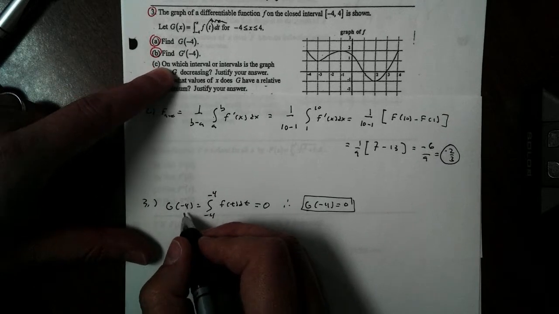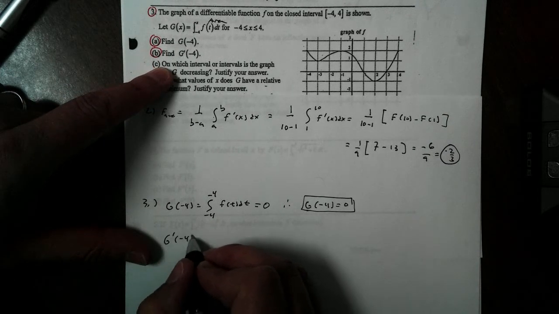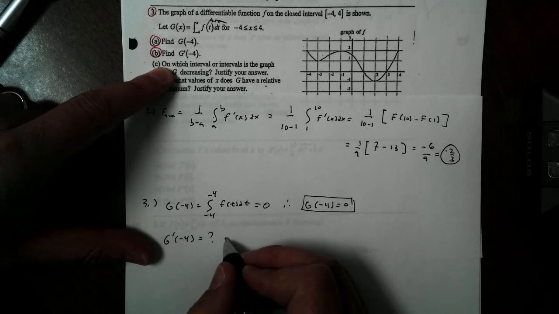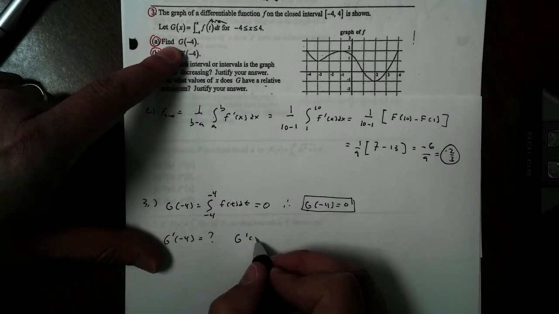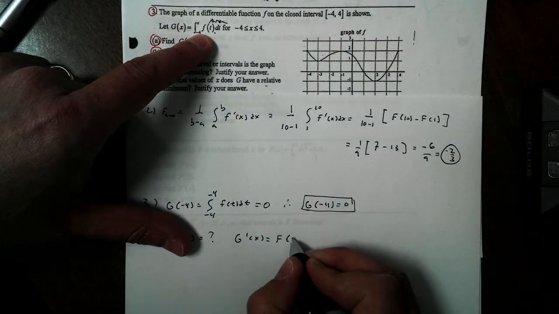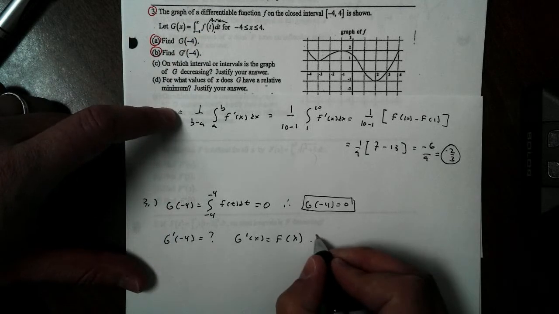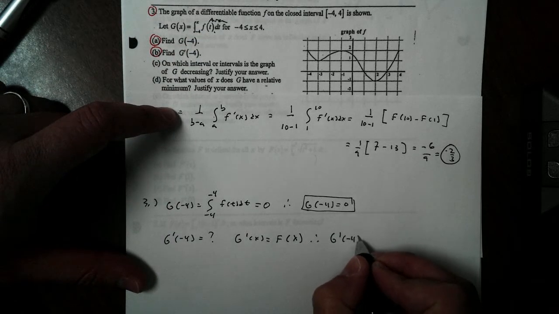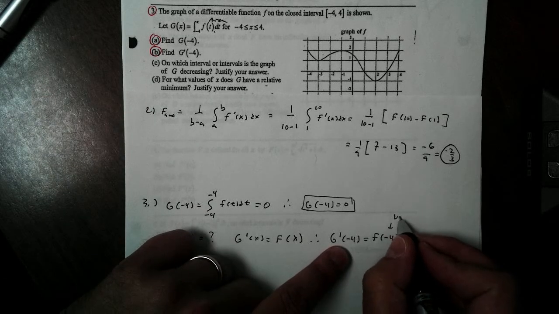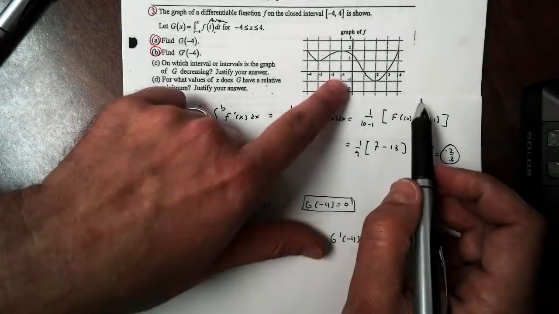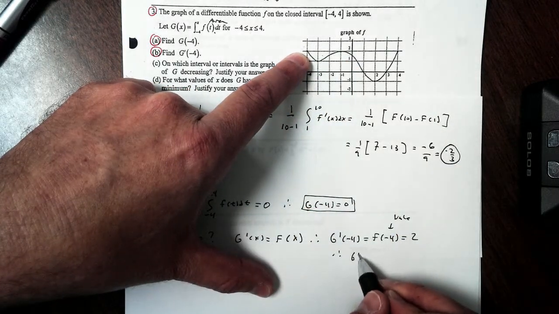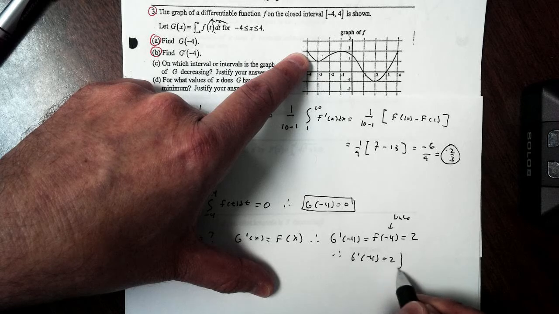The next one says find g prime of negative 4. Well, g prime of negative 4, this is our derivative. So we have to take the derivative, so we've got to find g prime of x. Our rule says everywhere there's a t, we just plug in an x. This is our second FTC, equals f of x. So therefore, g prime of negative 4 is just f of negative 4. So we're looking at the value at negative 4. At negative 4, the value there is 2. Therefore, g prime of negative 4 is 2.